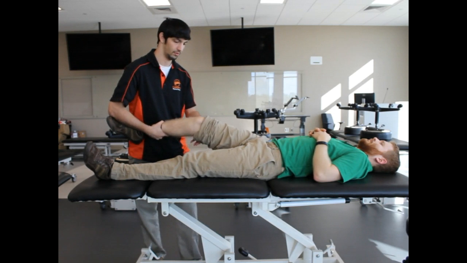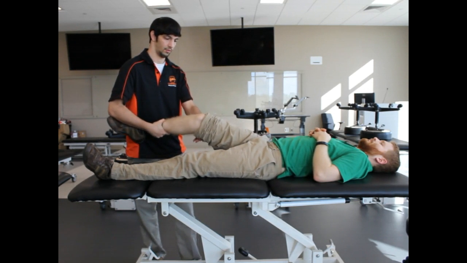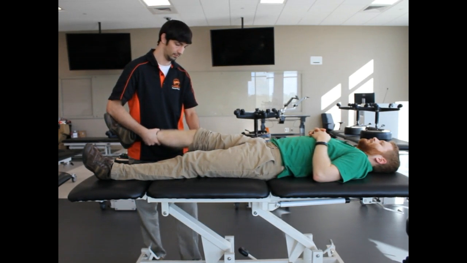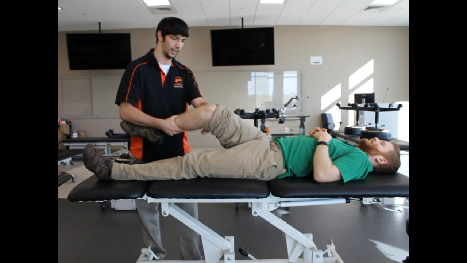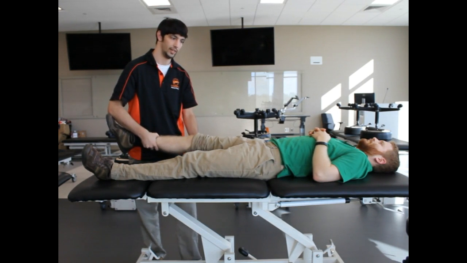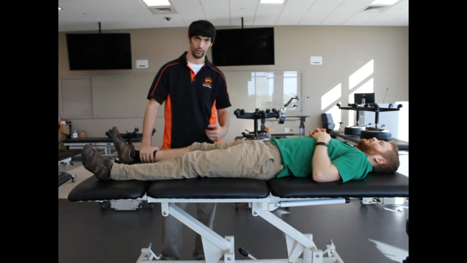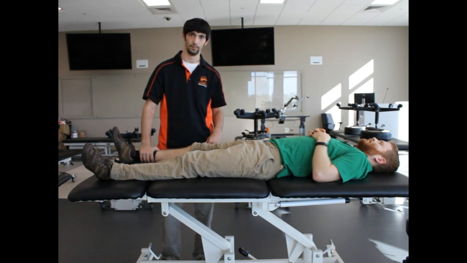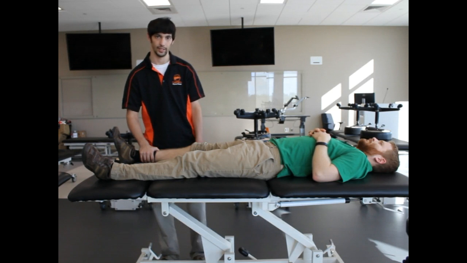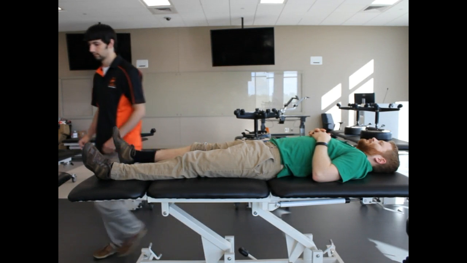So here we go. I'm going to do that again. And a positive test would be if his tibial plateau reduces posteriorly and it will feel like a clunk. This is significant because it tells us that his ACL is insufficient.